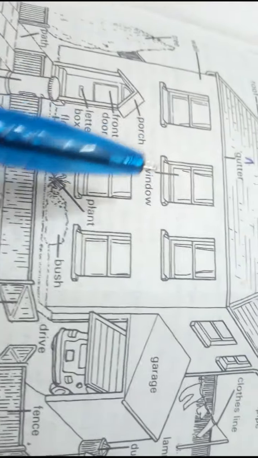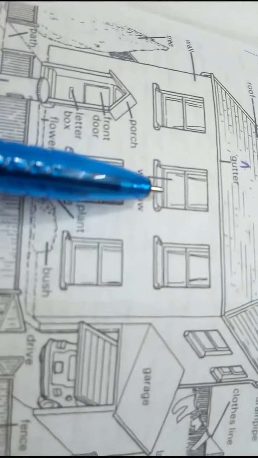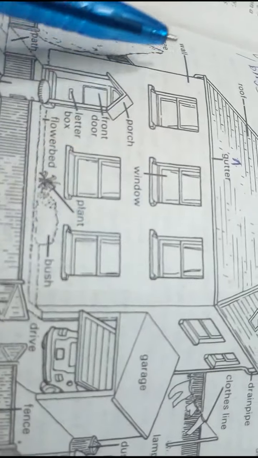Window. We have a window. And we have a wall. Look at the wall. It is usually made of brick or stone. Wall.